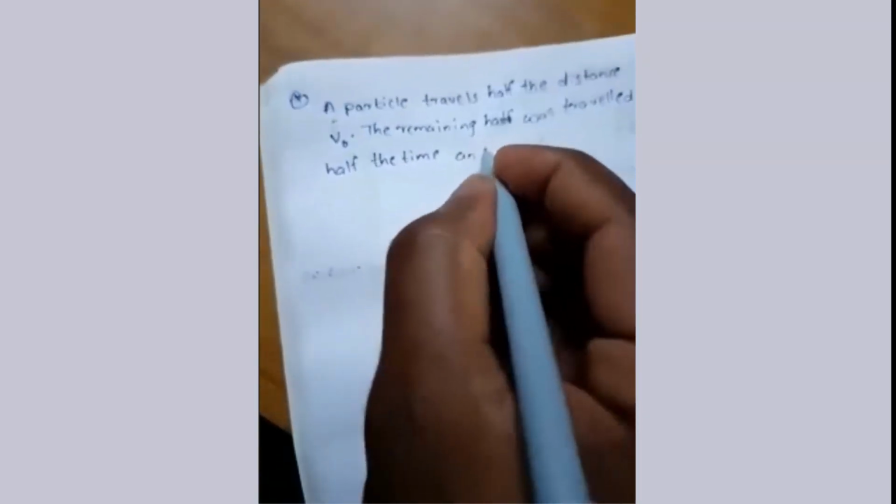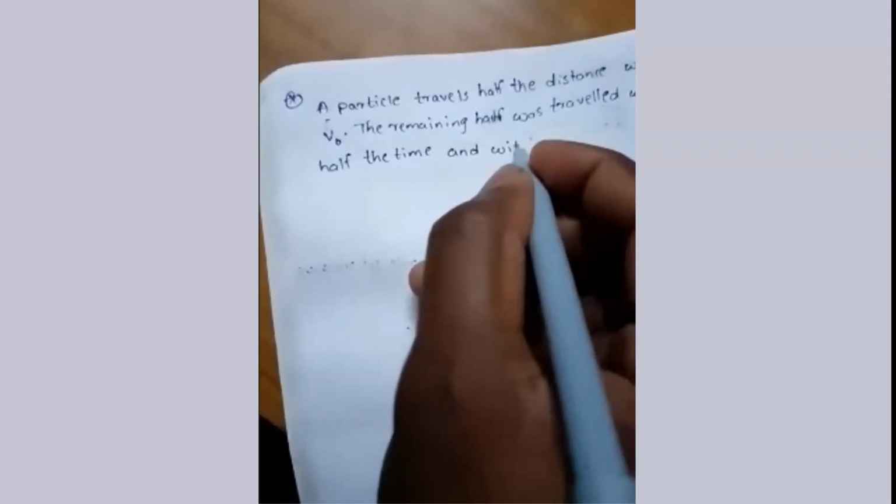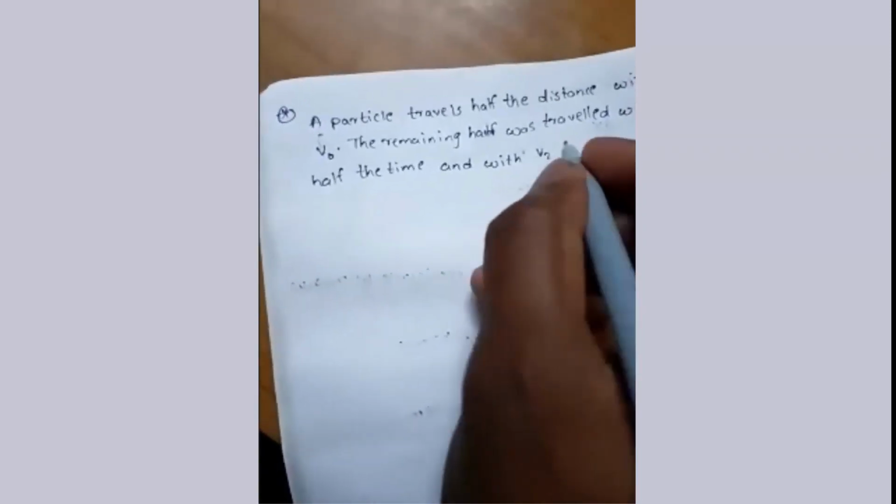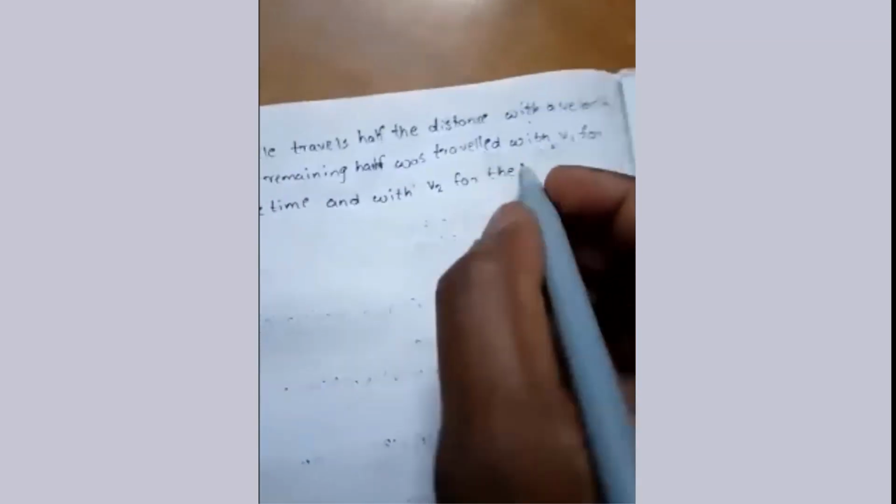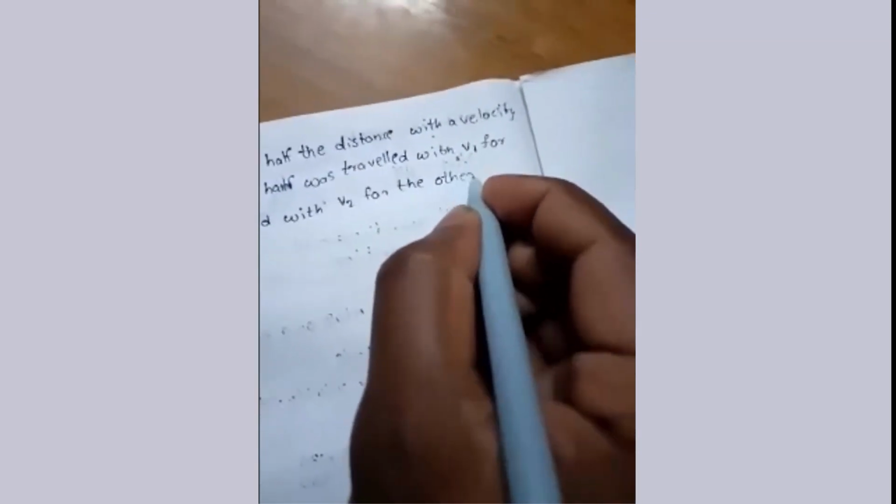The remaining half is traveled with v1 for half the time and with v2 for the other half of time.